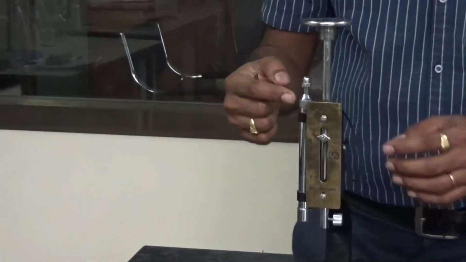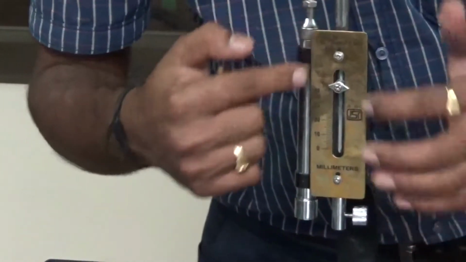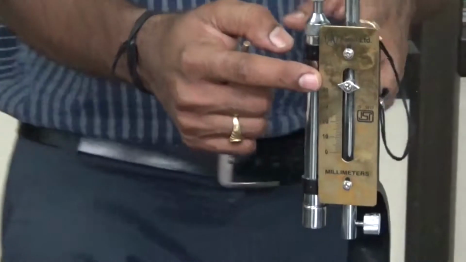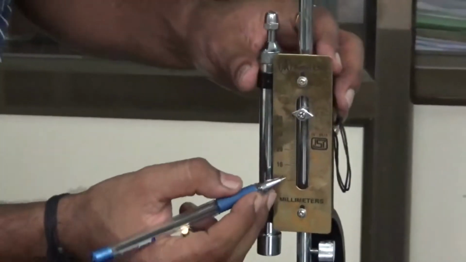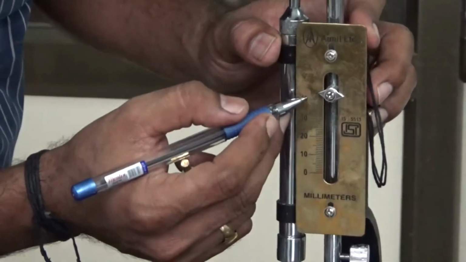In front of this rod we have brass graduations, and these graduations are from 0 to 40 mm.